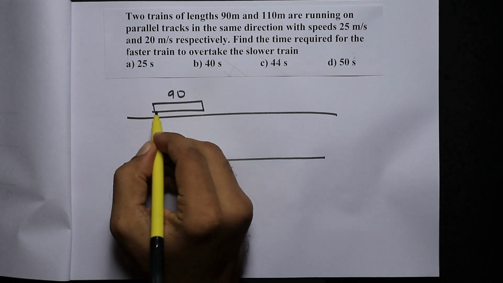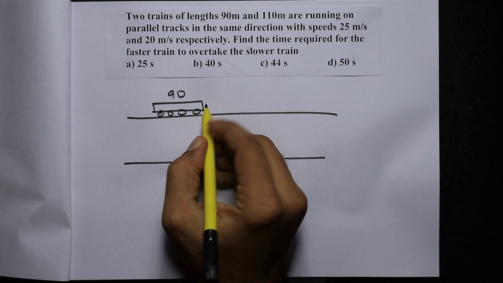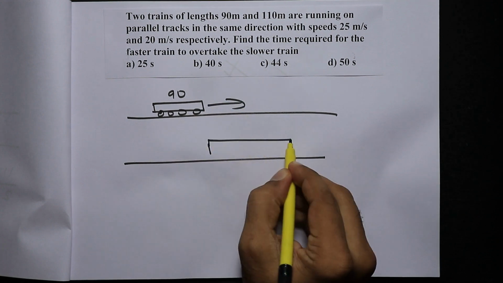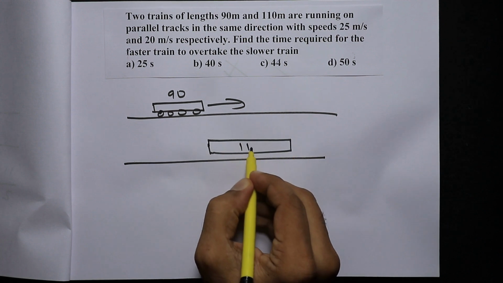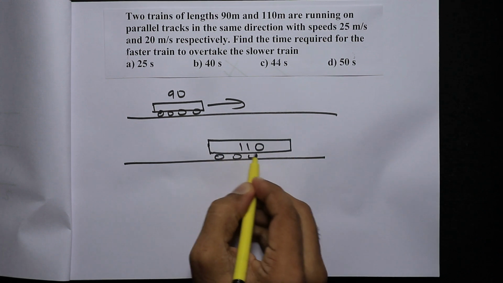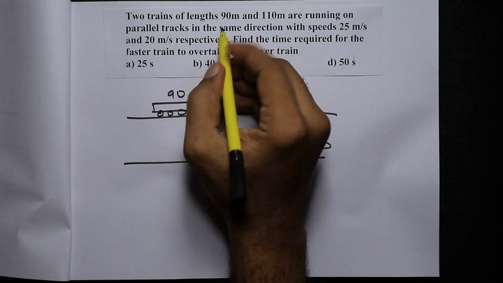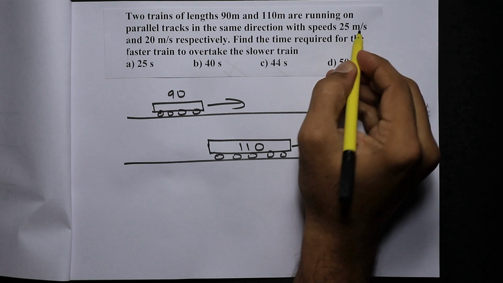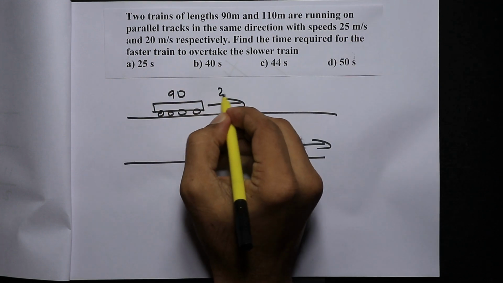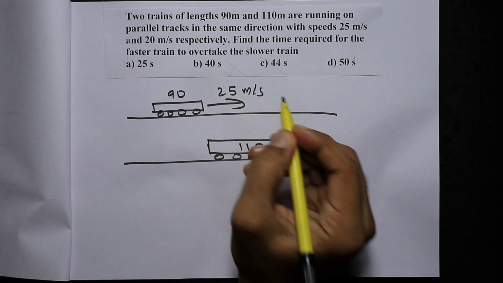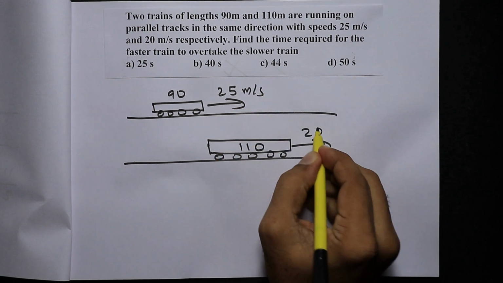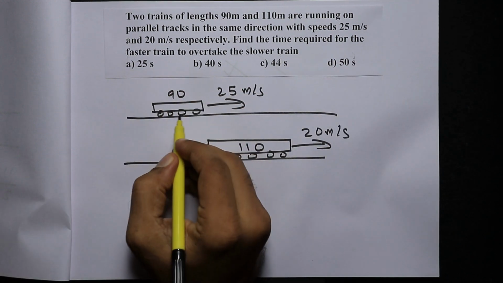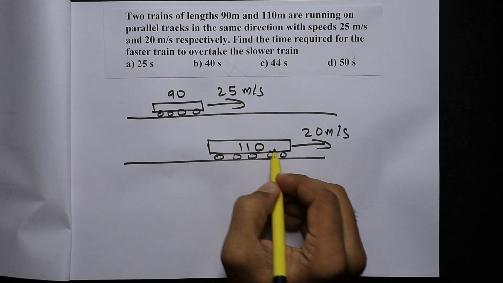Now this train is 90 meters long, moving in this direction, and you have another train just ahead of this train. Now this train is longer, 110 meters long, also moving in the same direction. They are both moving in the same direction with speeds 25 meters per second and 20 meters per second. So here the speed is 25 meters per second and here the speed is 20 meters per second. Find the time required for the faster train to overtake the slower train.